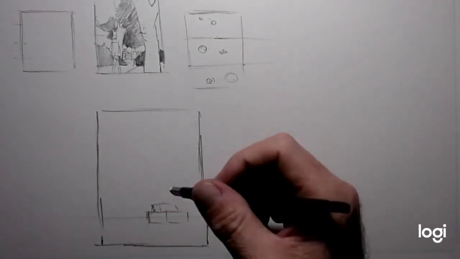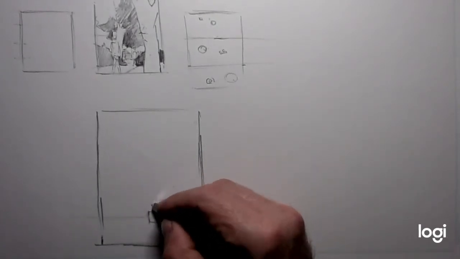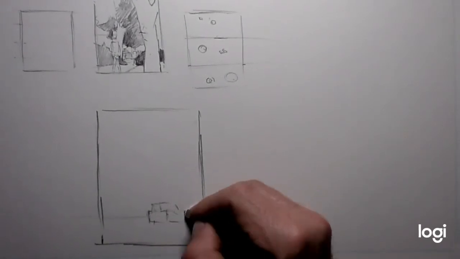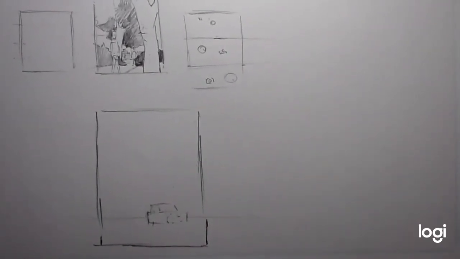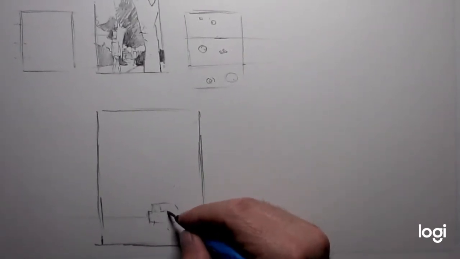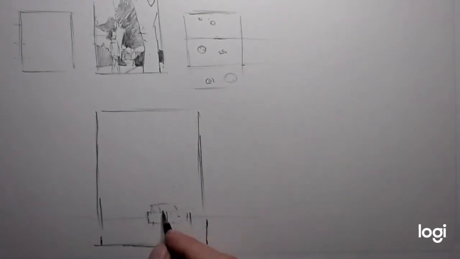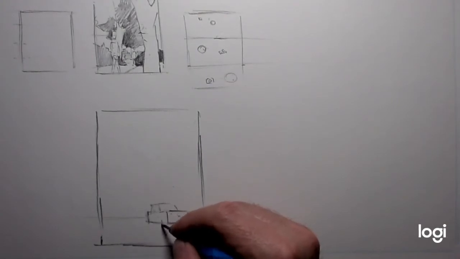And I want to be seeing a lot less of the side plane of this car, and a lot more of the front plane. I want the car to be kind of coming towards me. So there's a little sketch of a car.